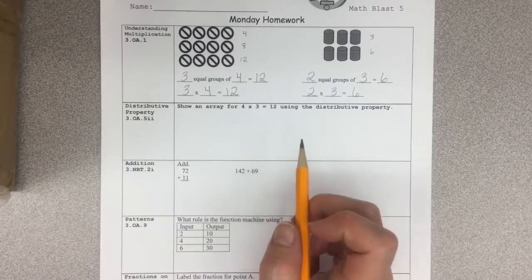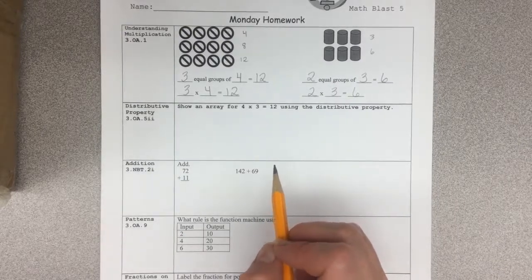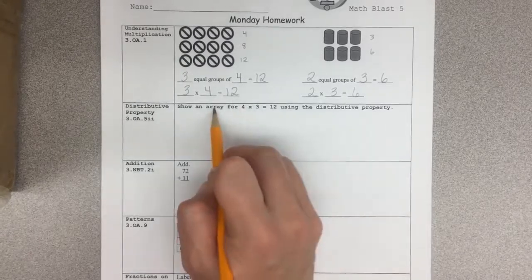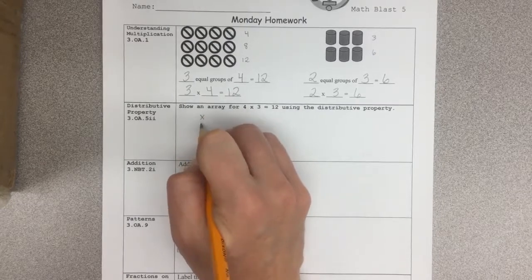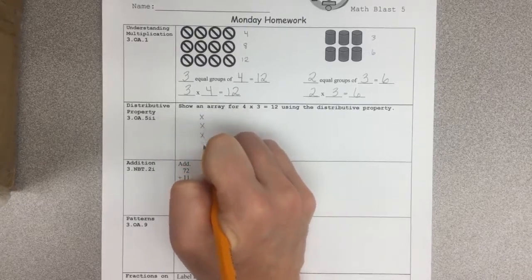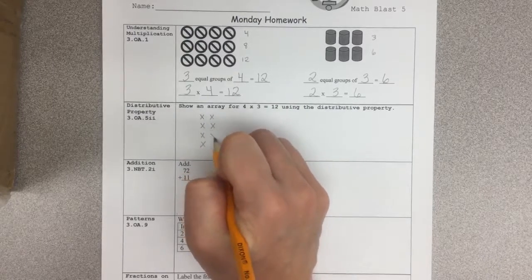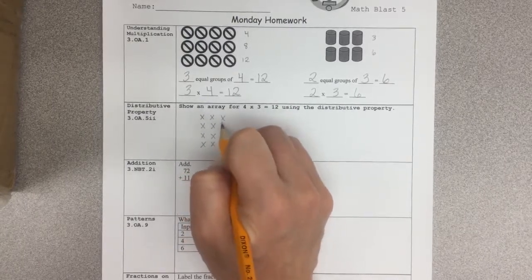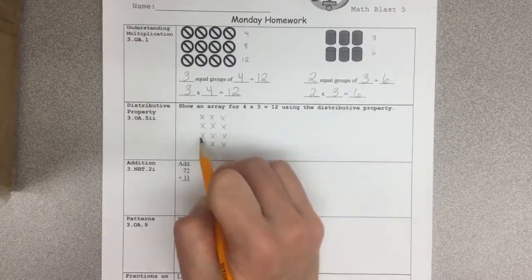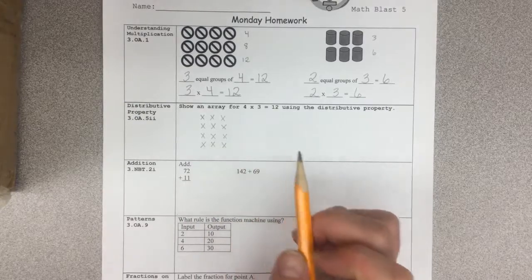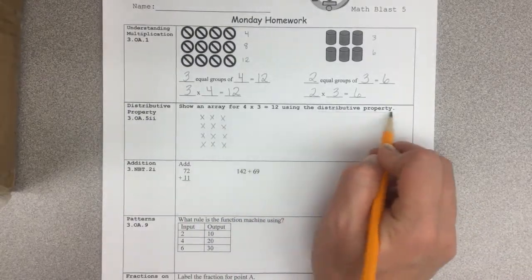Distributive property. Show an array for 4 times 3 equals 12, using the distributive property. Well, I know if I have an array for 4 times 3, then I have 4 rows. And I'm going to have 3 items in each of those rows. I have 3, 6, 9, 12 total items. It wants me to use the distributive property here.